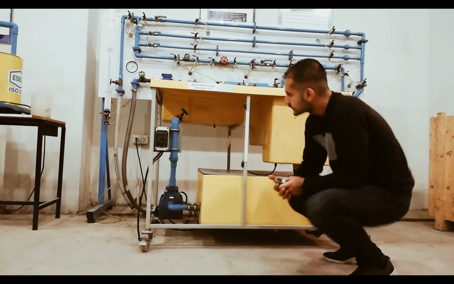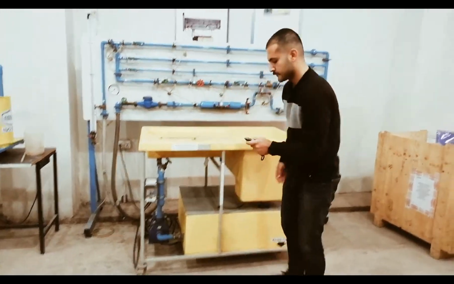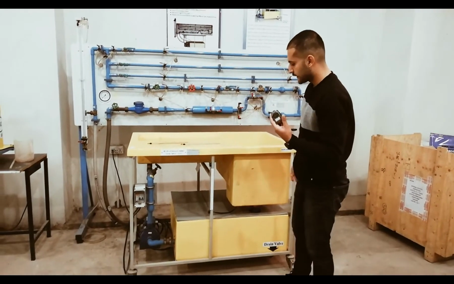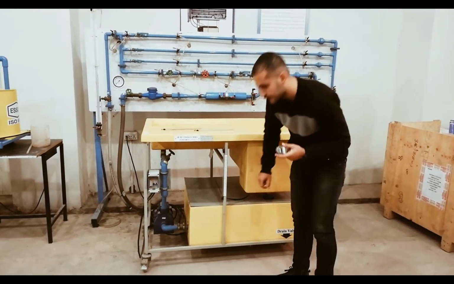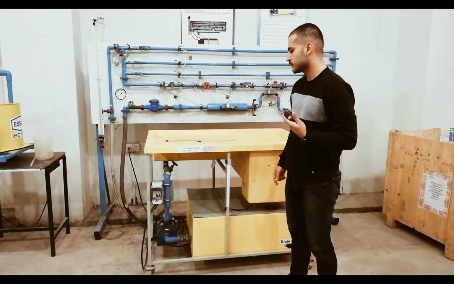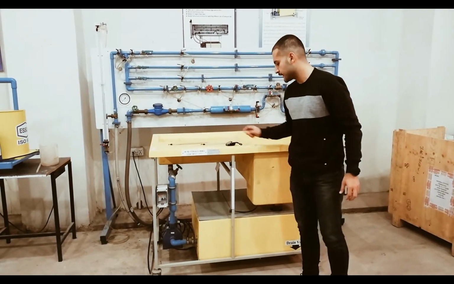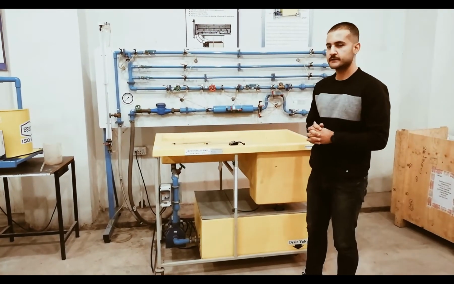I have just stopped the clock. The stopwatch shows 1 minute 23 seconds. The volume occupied is 10 and the time observed is 1 minute 23 seconds. So that's how we find the discharge using the manometric tube and hydraulic bench.